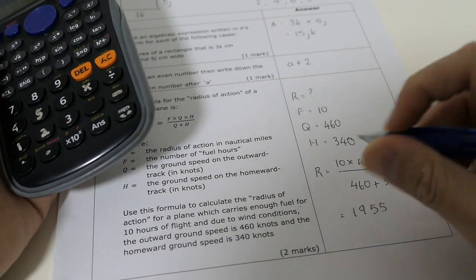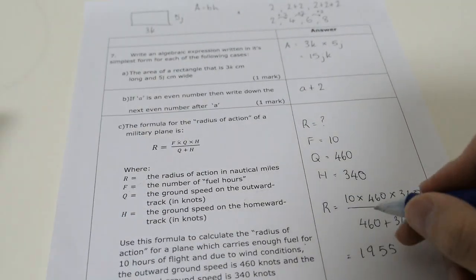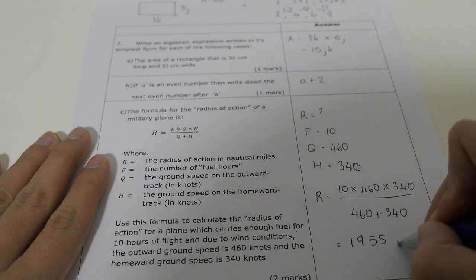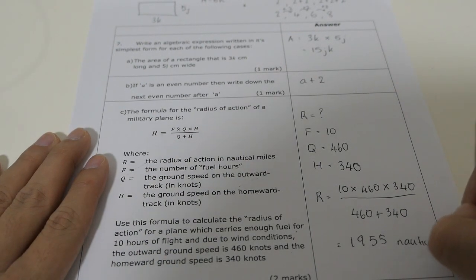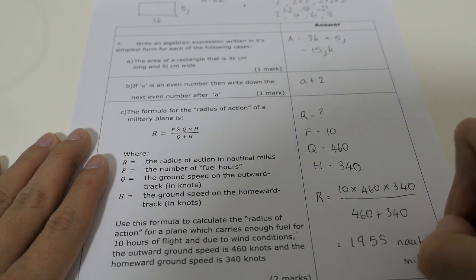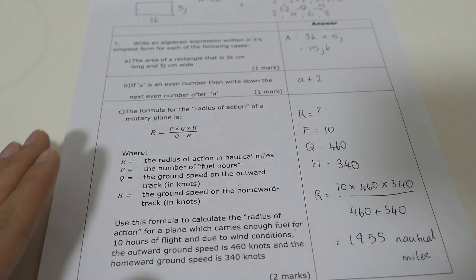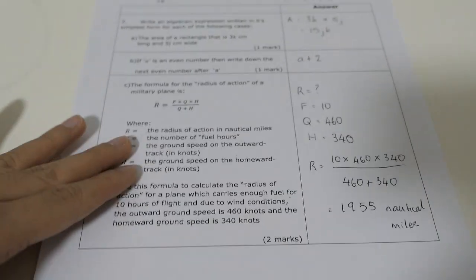And it tells you that it's in nautical miles, so you can write NM. I don't really know what the abbreviation for it is, but I'll just write it. And that's it.